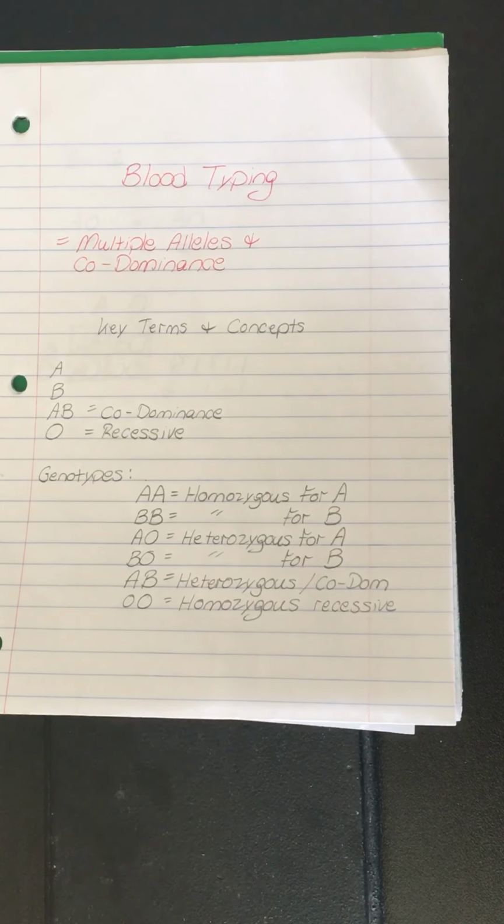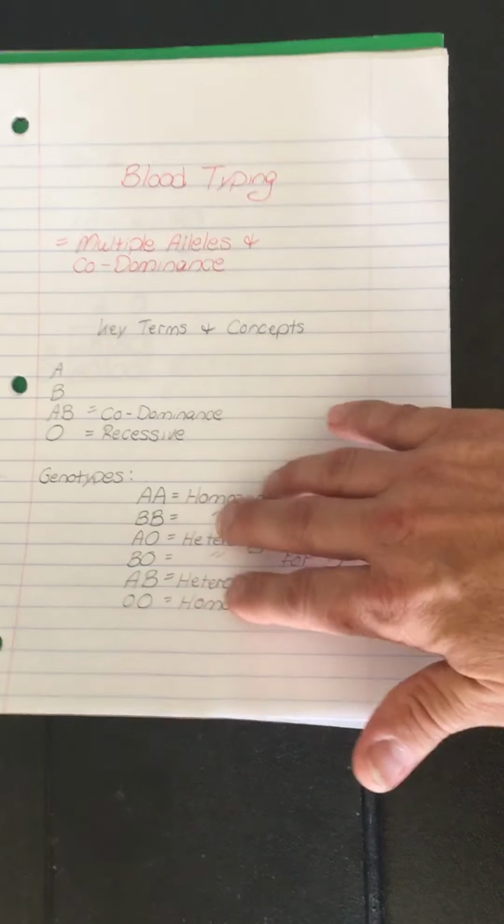And to give you one nice little way of remembering this, just think of the second letter in the word donor. The second letter in the word donor is O. So anyways, let's talk about genotypes now. Okay, you see what I wrote here, okay?